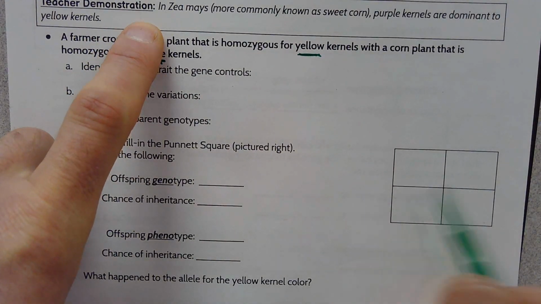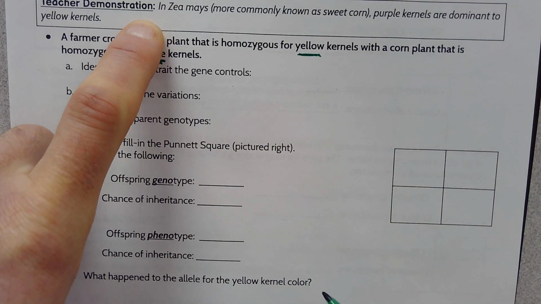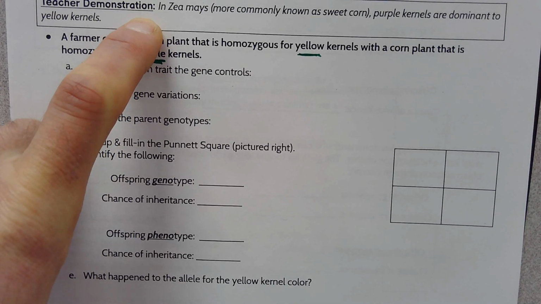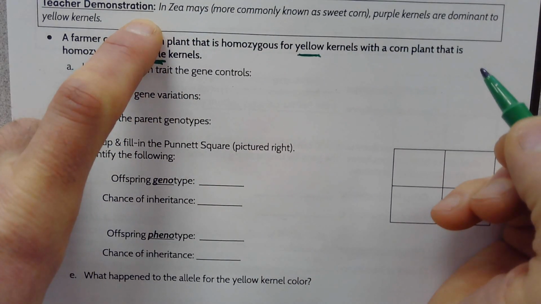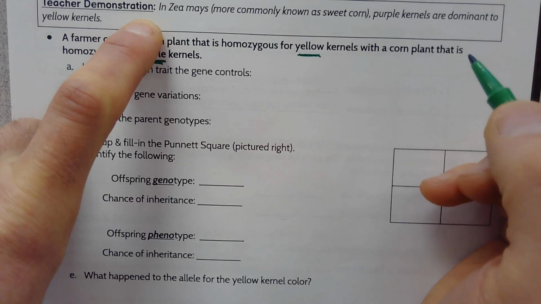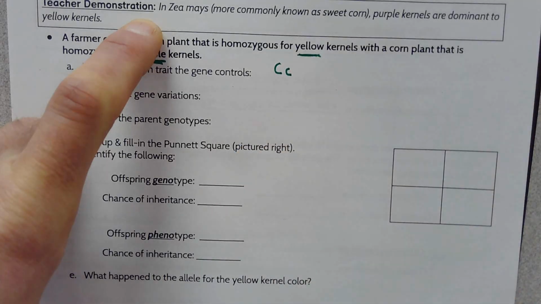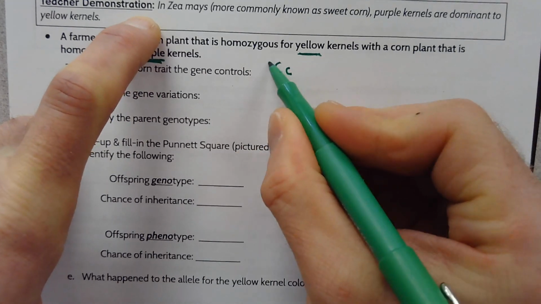Usually we want to use a letter that's somehow connected to the words in the situation. Like we use the C and the W to show color in white, and the C and the G to show color in green. So oftentimes we could use the C, but a capital C and a lowercase c look too similar.